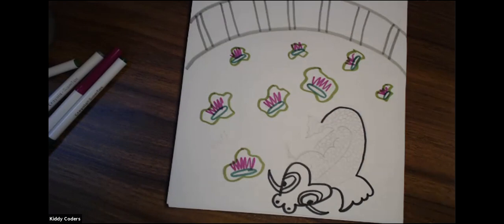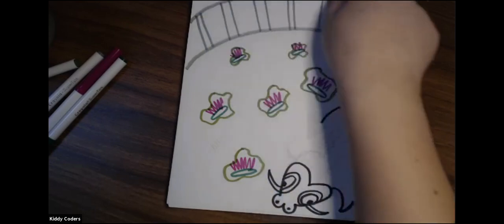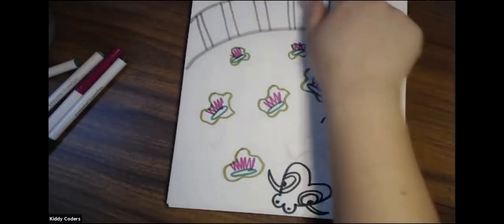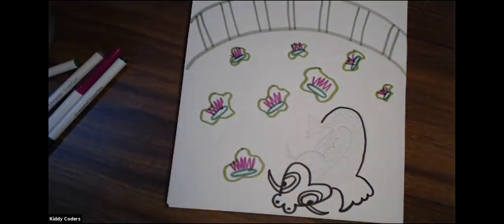Awesome job. How are we doing? And after we finish our koi fish, we have a few more details to add to our landscape at the top. And then we get to do my favorite part, and that is color or paint and really bring our pictures to life.